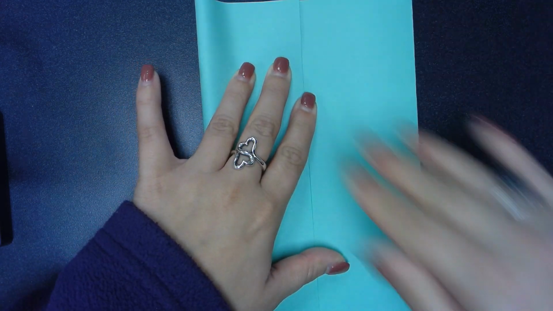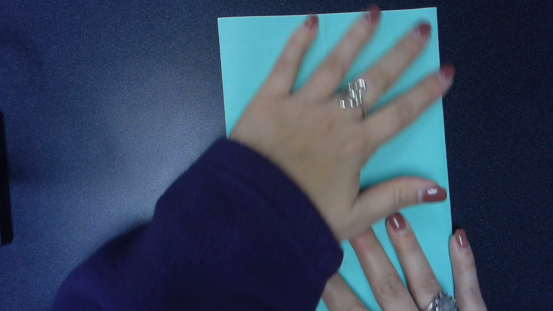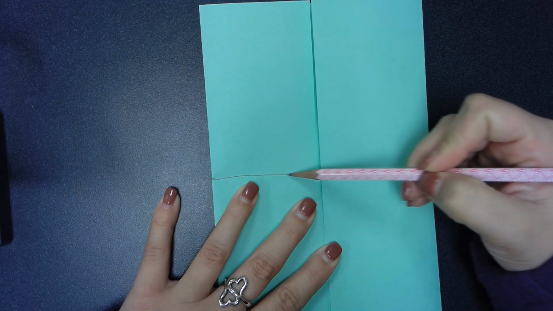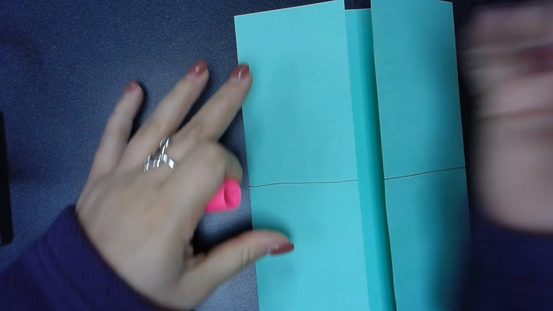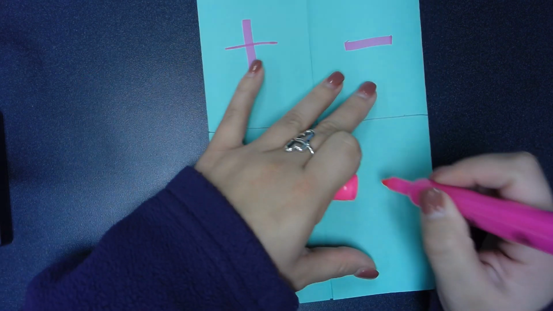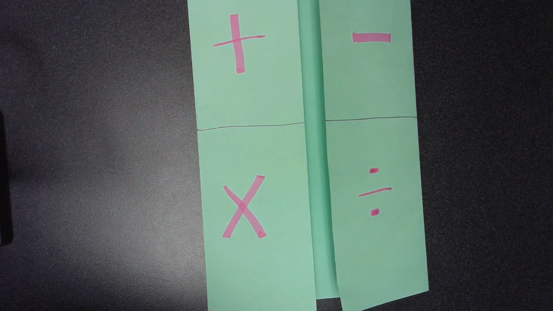Okay, so I need to create two little flaps. They don't have to be perfect, okay, but I need to make sure that I have two. And they open up. And then I'm just going to draw a line about what looks halfway straight across. Now I have four sections. And so what I'm going to do is I am going to have addition, subtraction, multiplication, and division. And I will also write these words on my foldable.